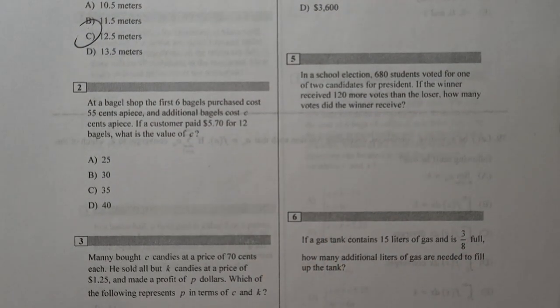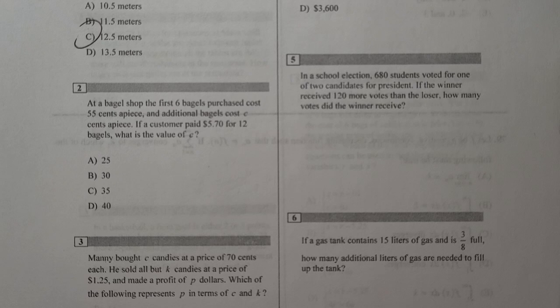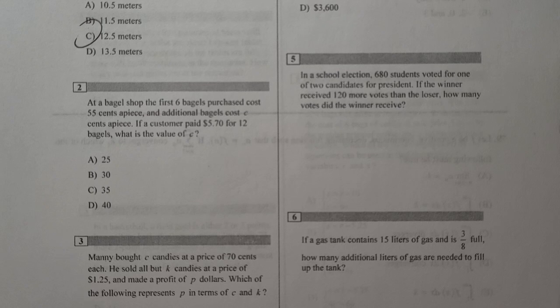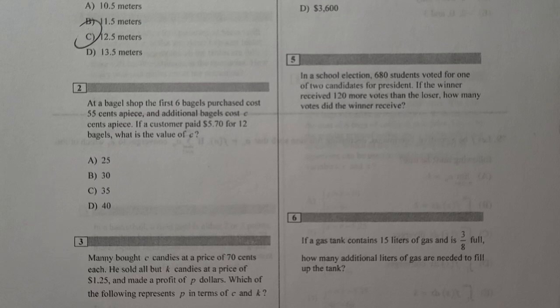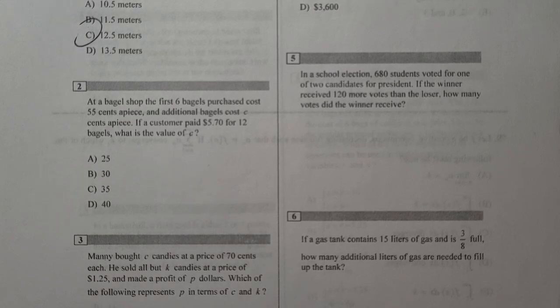All right, number 2. At a bagel shop, the first 6 bagels purchased cost 55 cents a piece, and additional bagels cost C cents a piece. If a customer paid $5.70 for 12 bagels, what is the value of C?